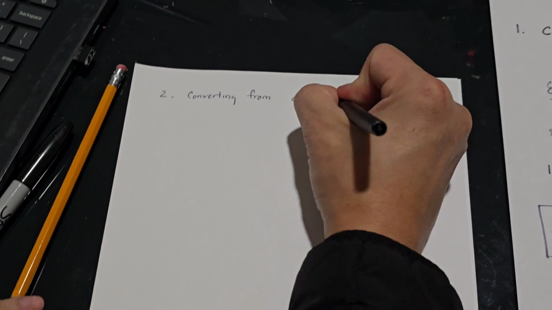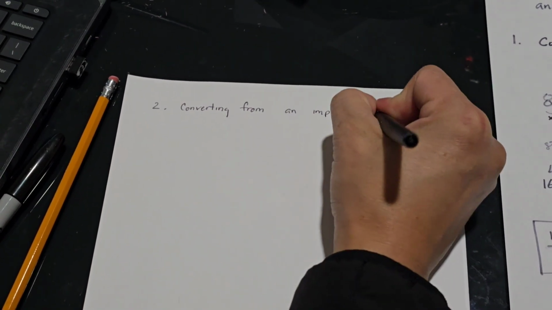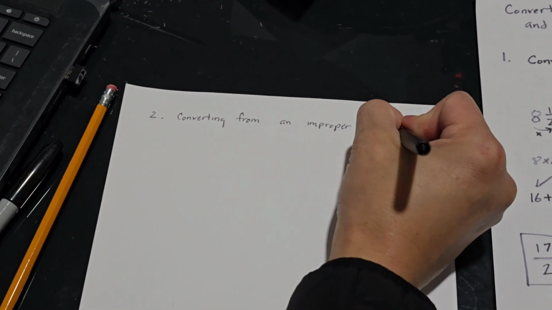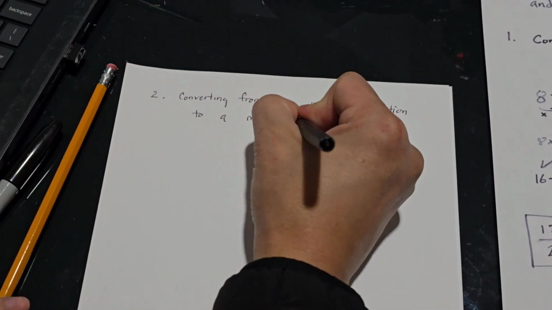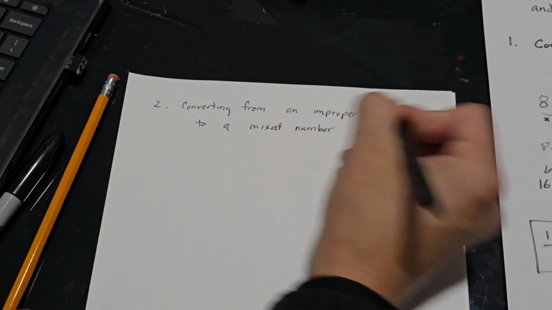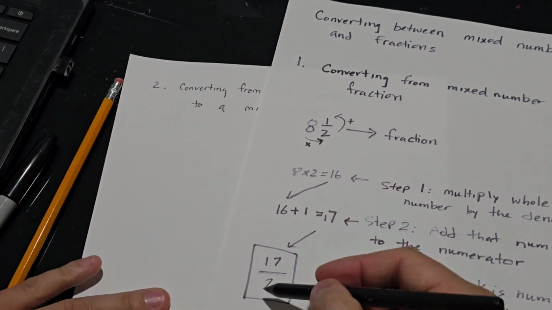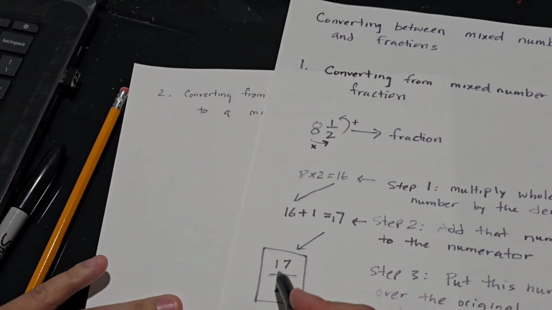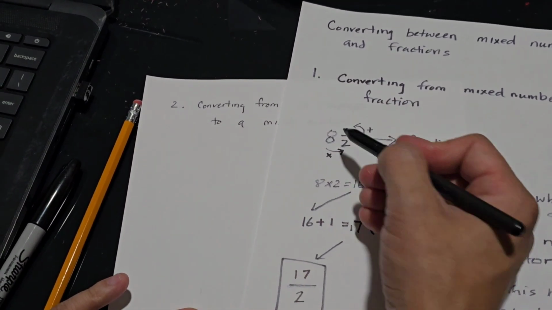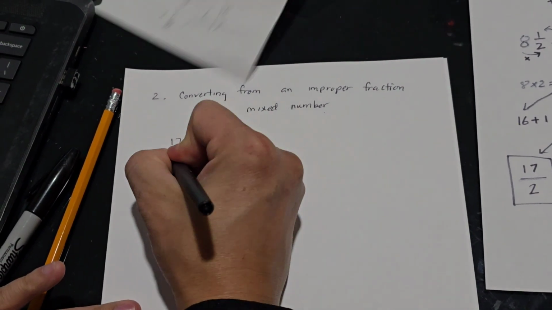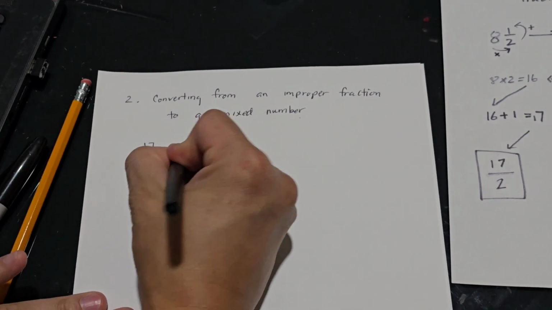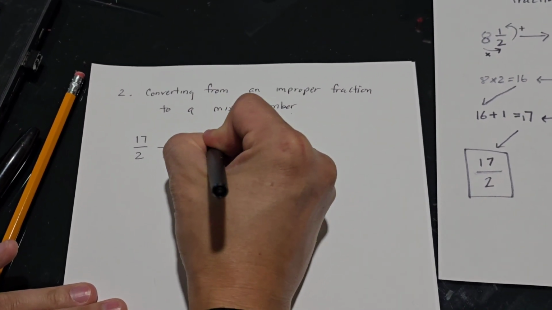an improper fraction to a mixed number. So let's use the example that we used in the earlier problem. We'll go from this improper fraction to a mixed number. Okay, so 17/2, and we are trying to convert to a mixed number.